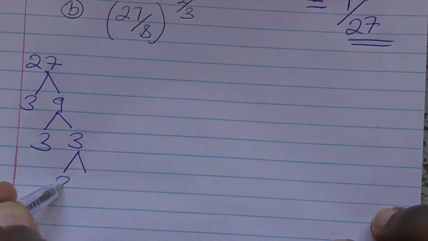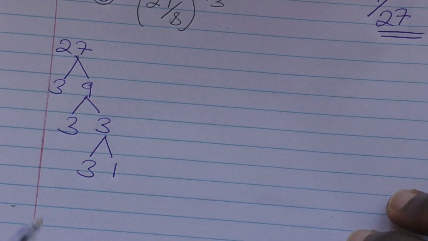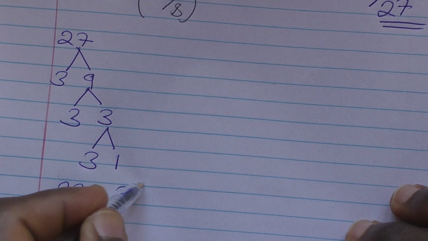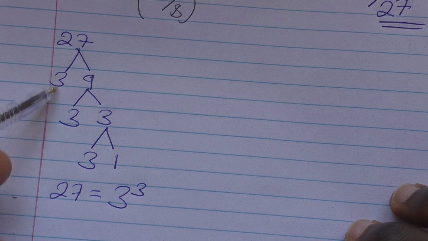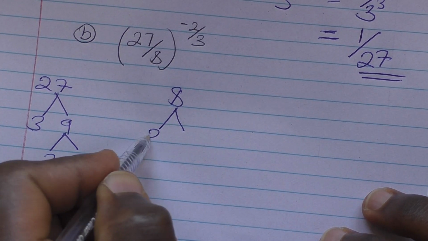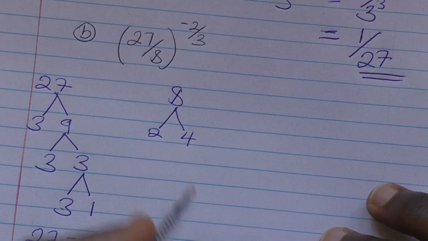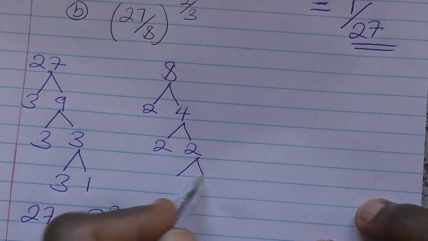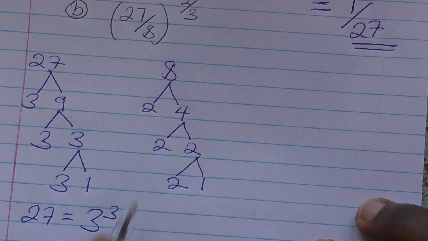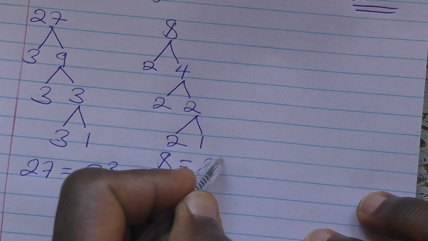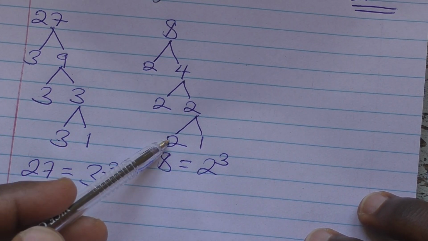Then by 3, we get 1, implying that 27 is the same as 3 power 3, since it's appearing 3 times. Then we come to 8. By 2 gives us 4. By 2 gives us 2. And by 2 gives us 1. Hence, giving us 8 as 2 power 3, since it is appearing 3 times.